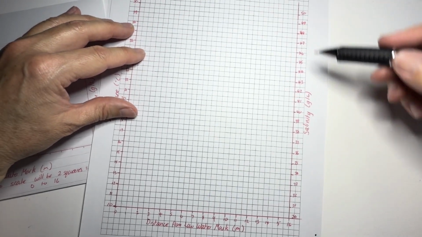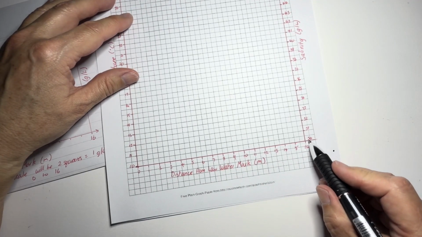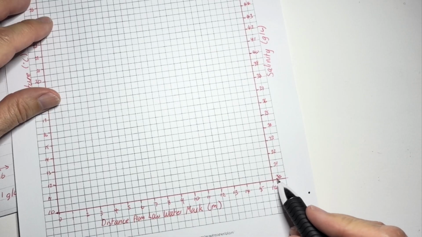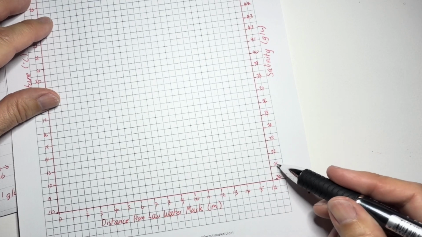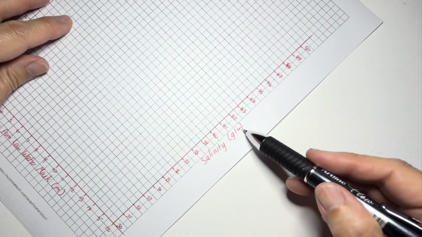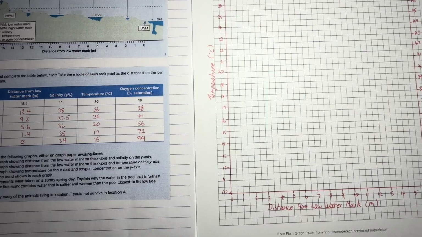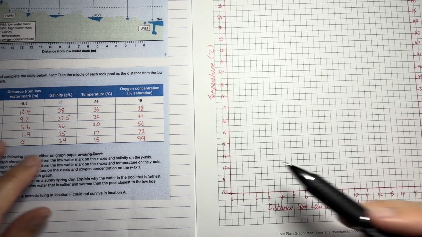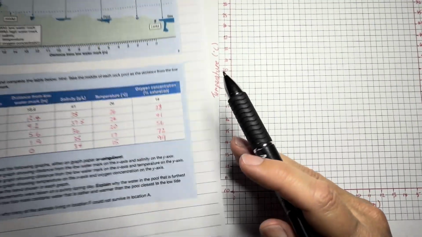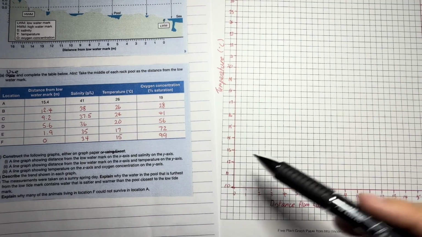So now I've put in my salinity scale, and very importantly that I've started 30 where I would have put 0, and then I've gone up by ones. I've put my label in and the units that scale is in. And I'm going to plot temperature first. So here's my temperature scale, here's my distance from the low water mark.